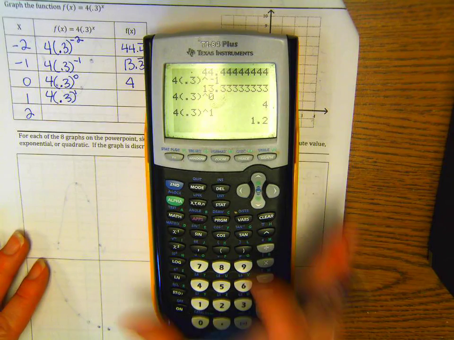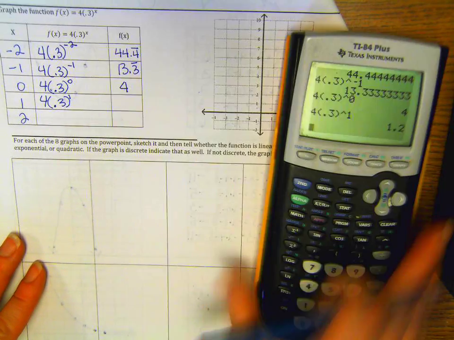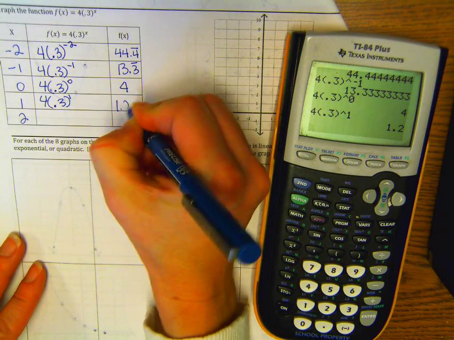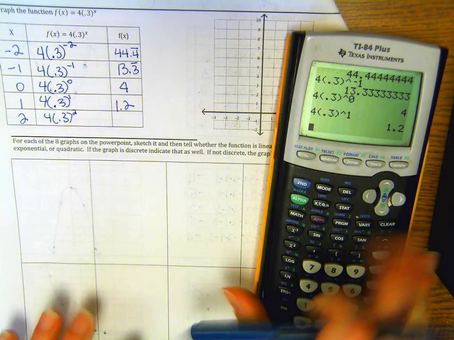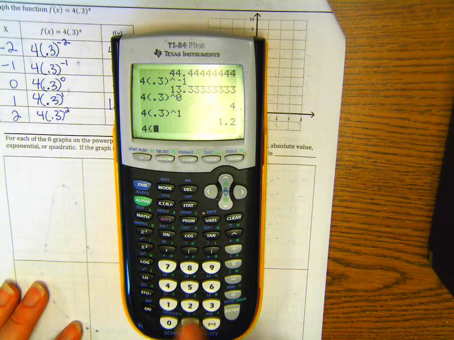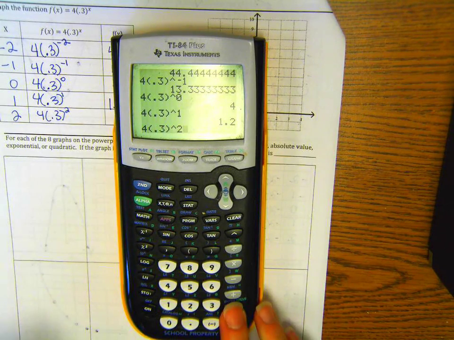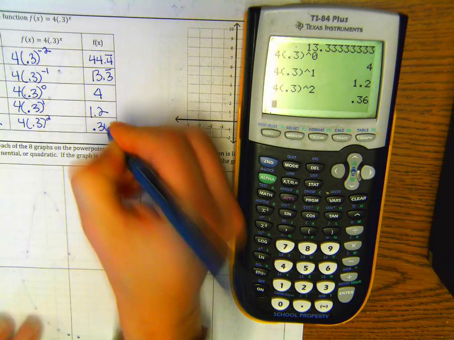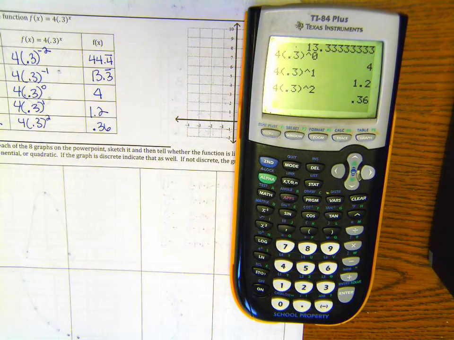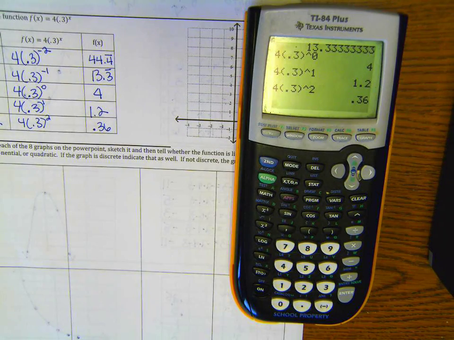And then I get a 1.2. And a 0.36. Okay, let's plot these.